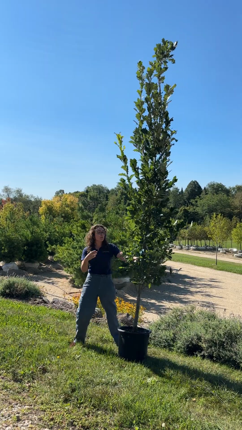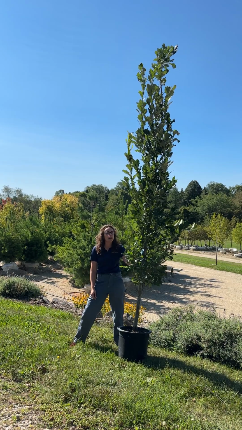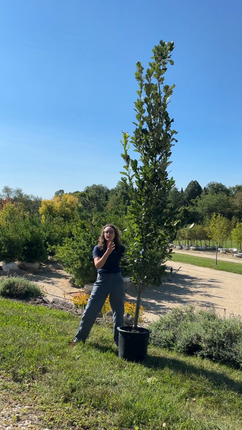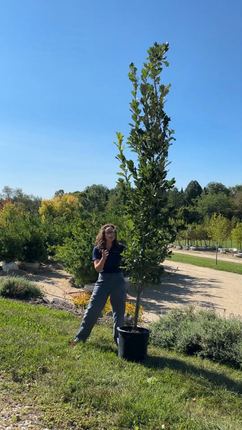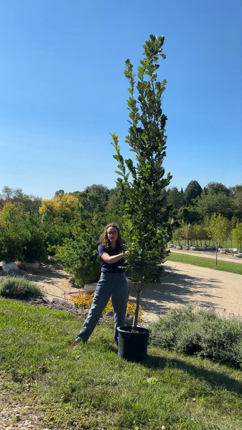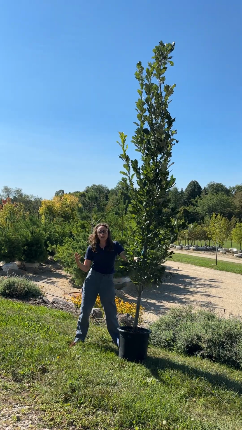Whereas a variety is something that naturally occurs in nature that we find. Maybe it's got a little bit different leaf color or just a little bit different flower color, but still is true to being a Quercus bicolor. Those would be a specific variety.